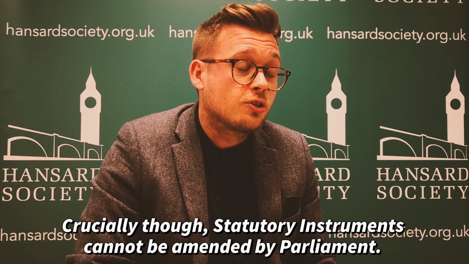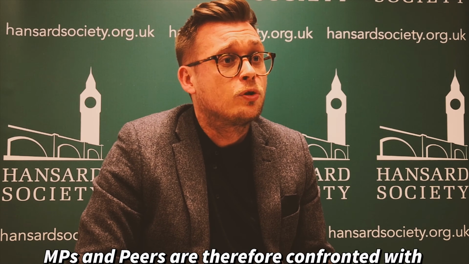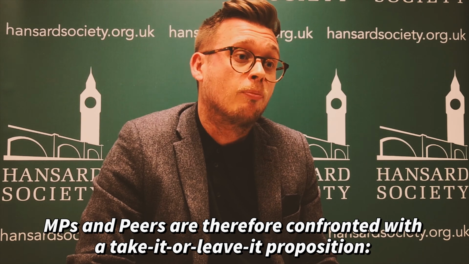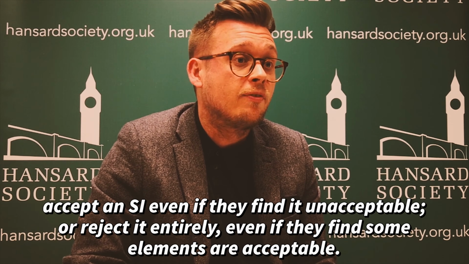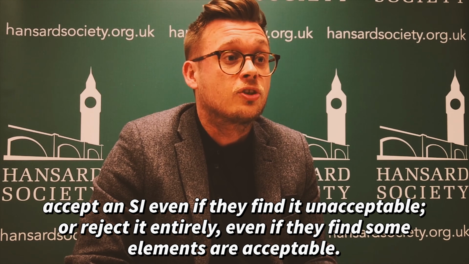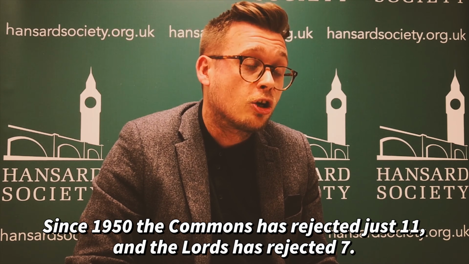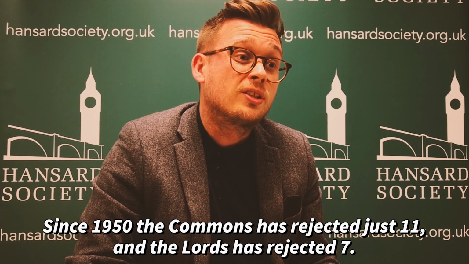Crucially though, statutory instruments cannot be amended by Parliament. MPs and peers are therefore confronted with a take it or leave it proposition: accept an SI even if they find it unacceptable, or reject it entirely even if they find some elements are acceptable. As a consequence, statutory instruments are rarely rejected. Since 1950, the Commons has rejected just 11 and the Lords has rejected 7.